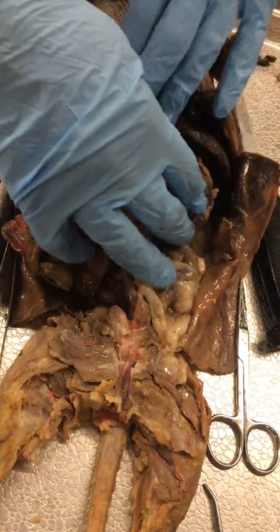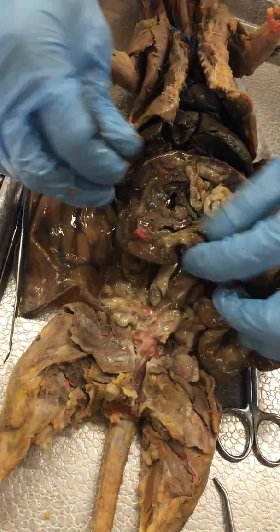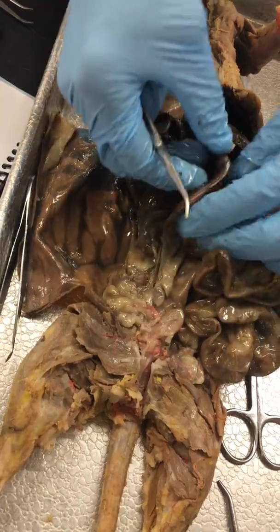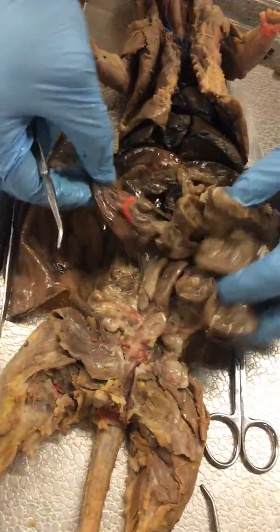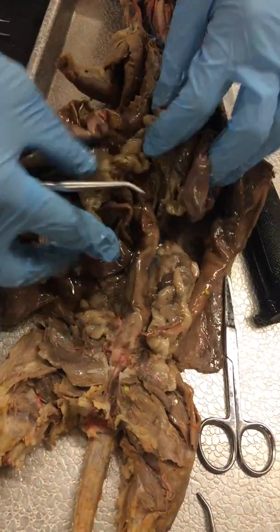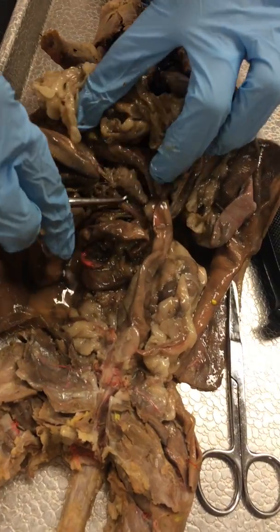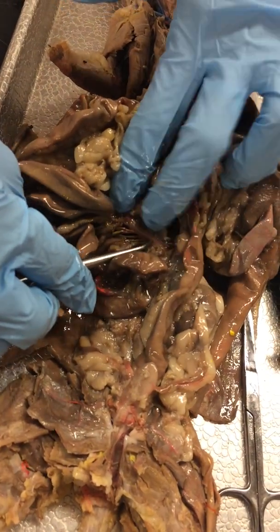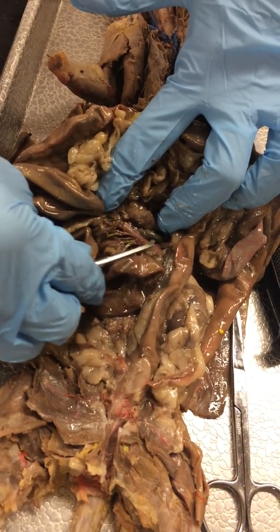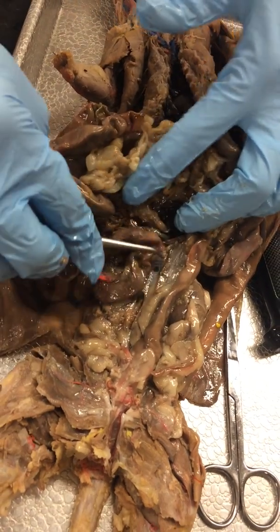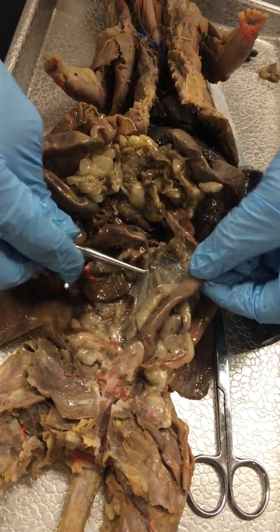The mesentery proper is this membrane that has blood vessels in it. The hepatic portal vein is going to drain, well, let me do superior mesenteric and inferior mesenteric veins first. Let's see. Yeah, so here's our superior mesenteric artery, and then right beside it is the superior mesenteric vein, and then your inferior mesenteric vein is right here, draining the large intestine.